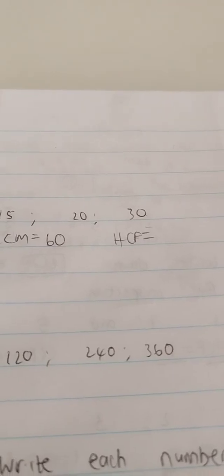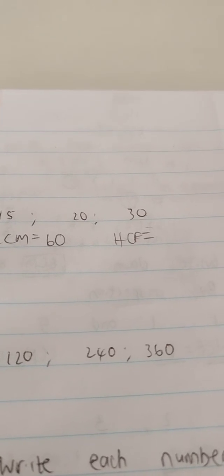Highest common factor between 15, 20, and 30. Guys, our agility to find the highest common factor between numbers lays the foundation for our grade 9 and grade 10 work when we start dealing with factorization.